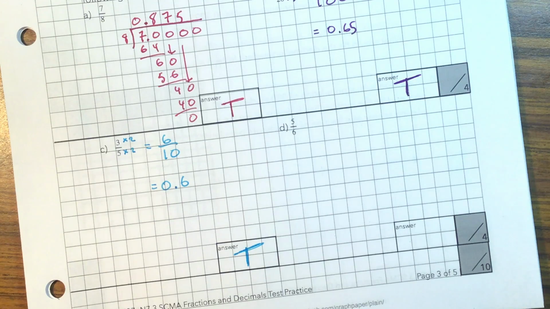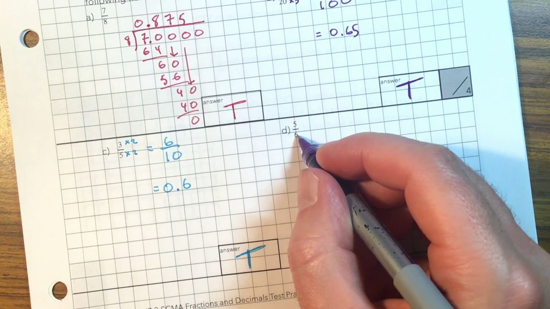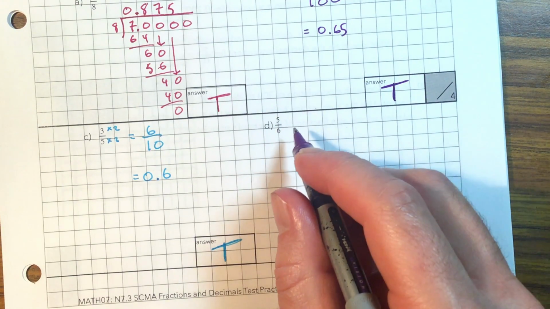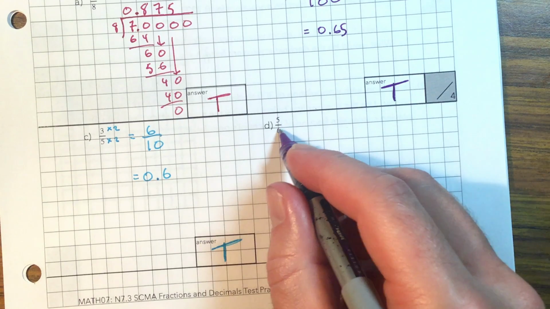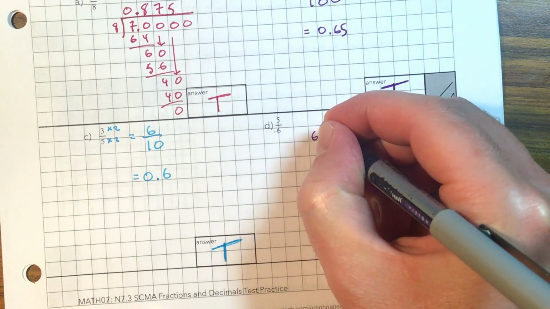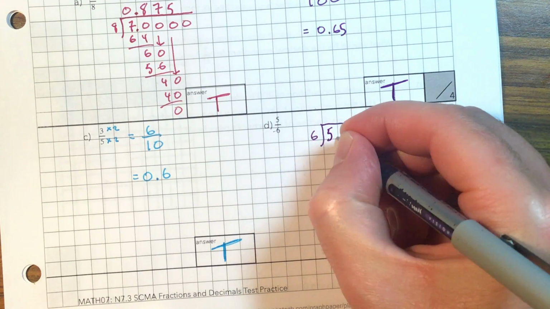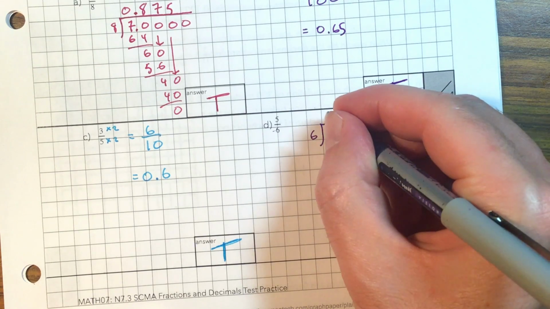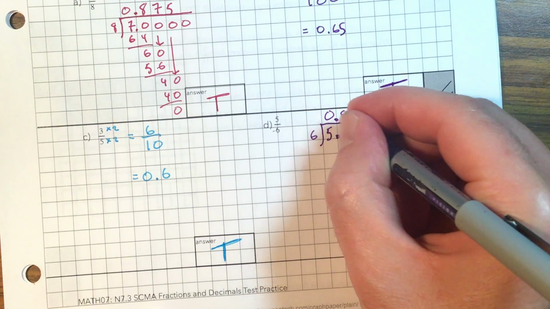Surely one of these guys is going to repeat. Now we got a 6. I can't easily make 6 into like 100 or something, or 10. And I can't reduce this fraction. So let's try out our division. 6 goes into 5, decimal 0, 0, 0, 0. 6 goes into 5, 0. It goes into 50 8 times.